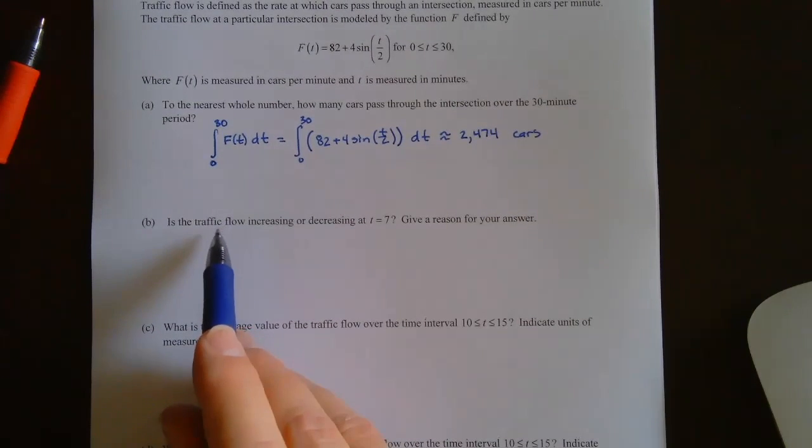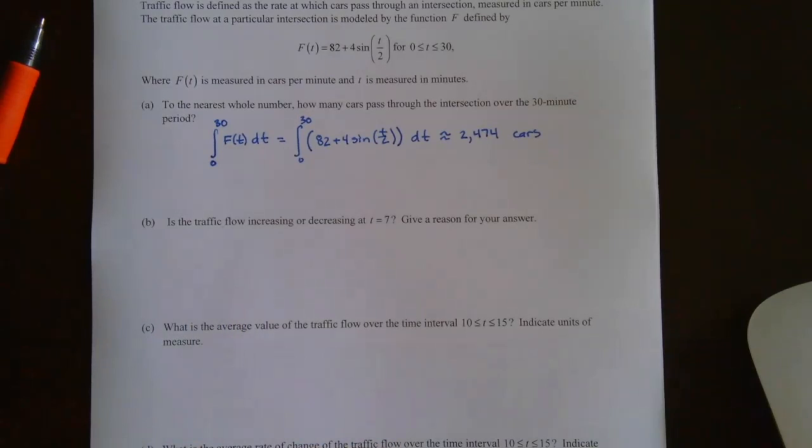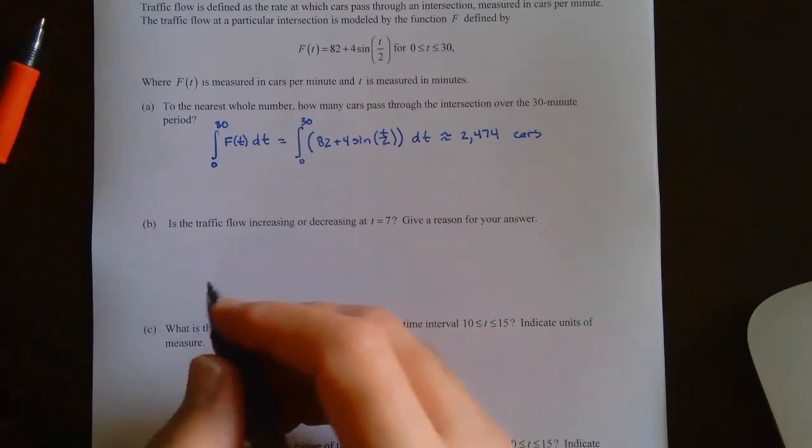If the derivative of it is positive or negative, right? And traffic flow is our f of t. It's a derivative of something, okay? Because it's a rate, okay? So what happens when we take the derivative of it at 7, and that's basically what we want to do, okay?